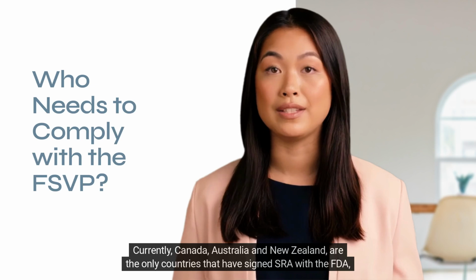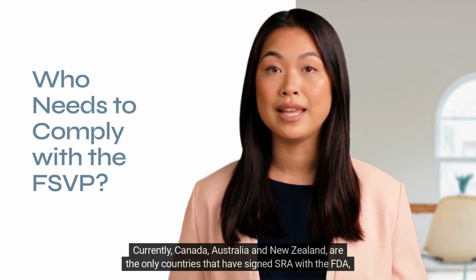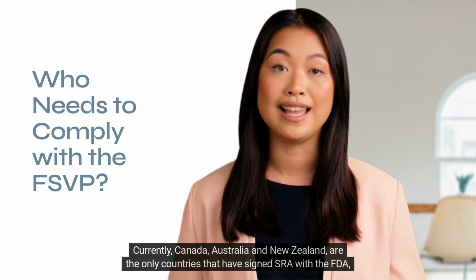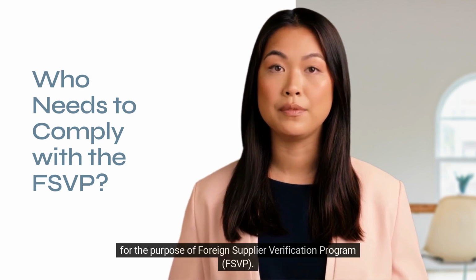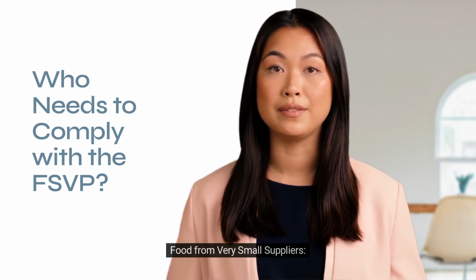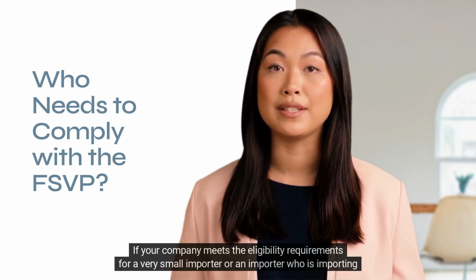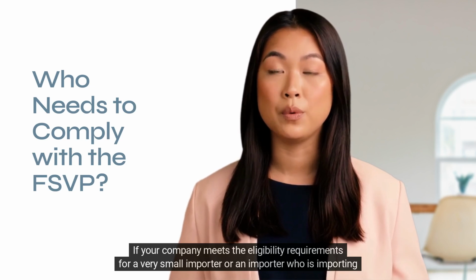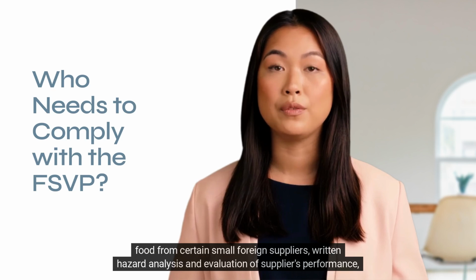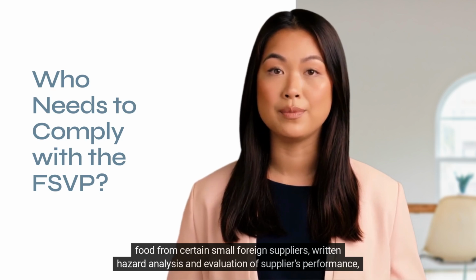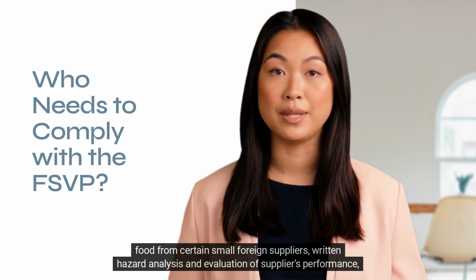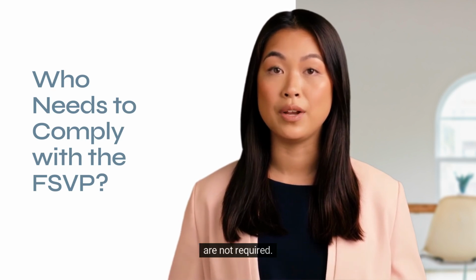Currently, Canada, Australia and New Zealand are the only countries that have signed SRA with the FDA for the purpose of Foreign Supplier Verification Program, FSVP. Food from very small suppliers. If your company meets the eligibility requirements for a very small importer or an importer who is importing food from certain small foreign suppliers, written hazard analysis and evaluation of suppliers' performance are not required.